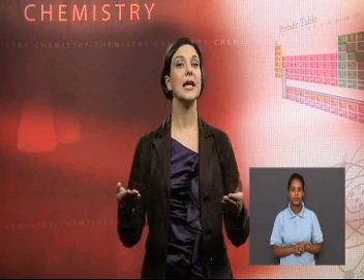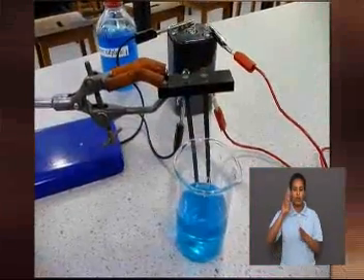While inert electrodes do nothing to affect the product of electrolysis, active electrodes can have an effect. Let us look at an example of the electrolysis of copper sulfate.